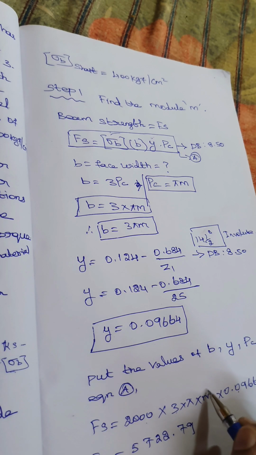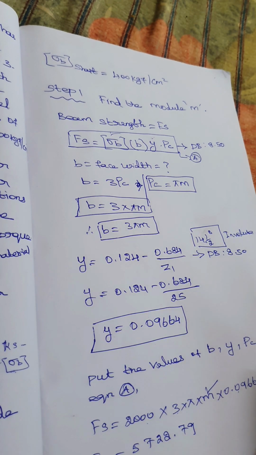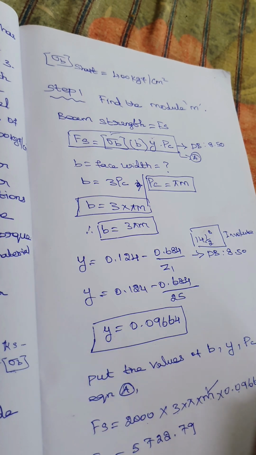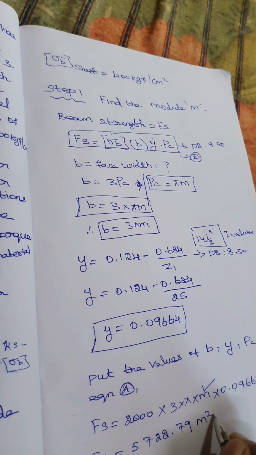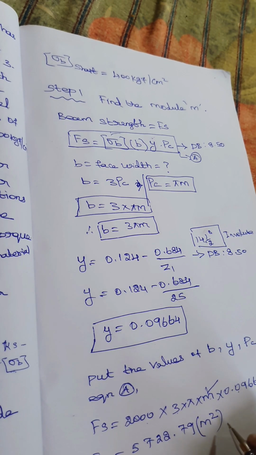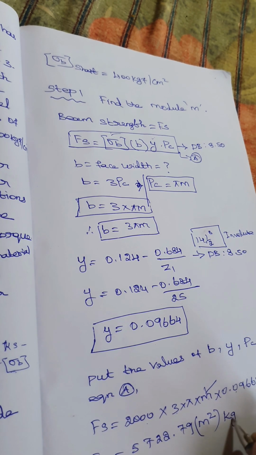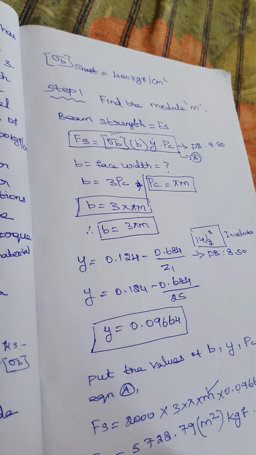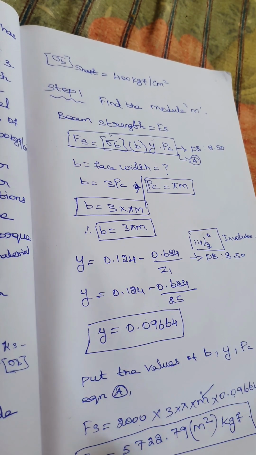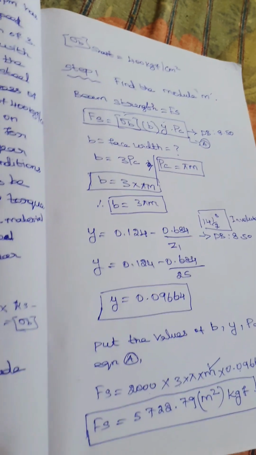The value of m, that means the module, is unknown, so we keep it here. So m into m will be m square. This is an unknown variable. The unit for f of s, that means beam strength, is kilogram force. So this is the value we found for the beam strength, f of s.